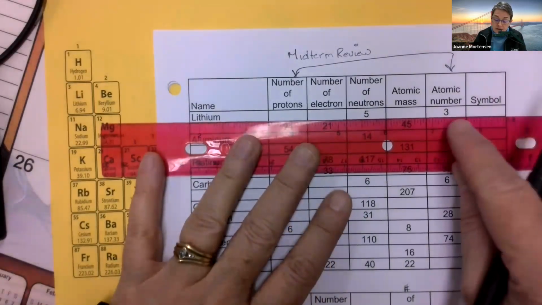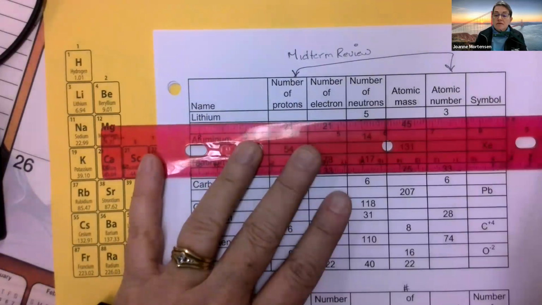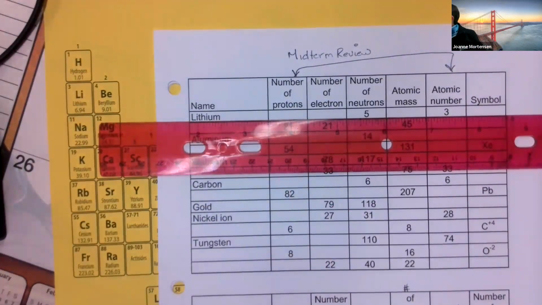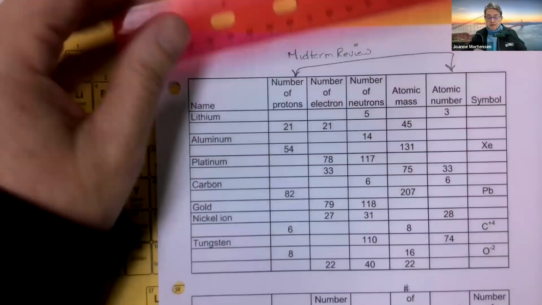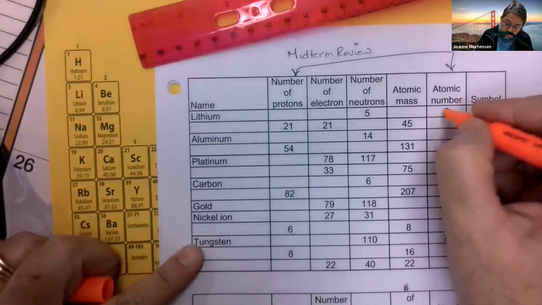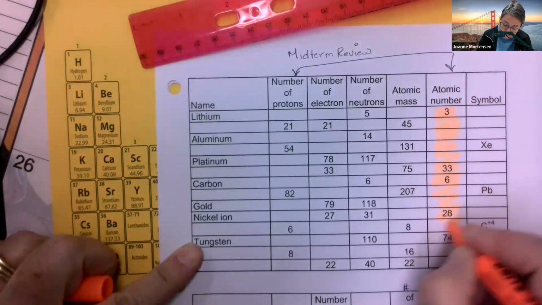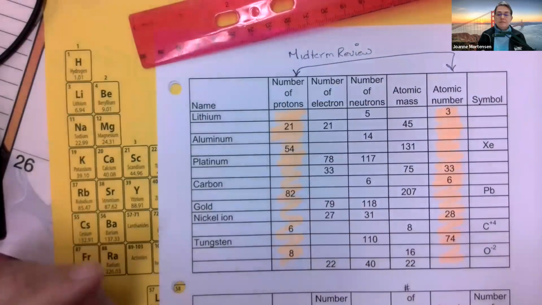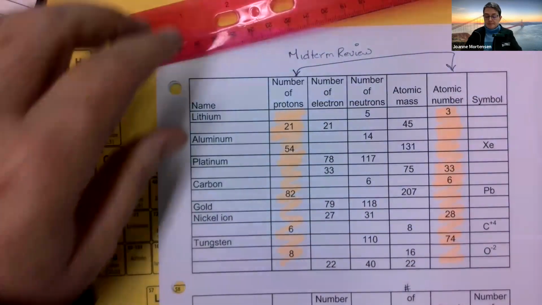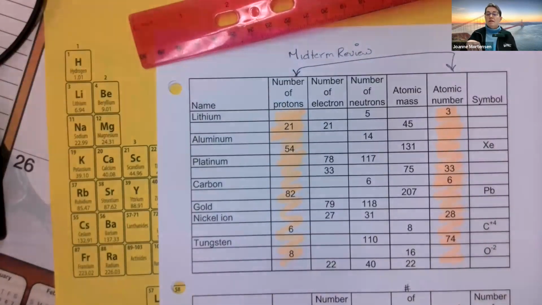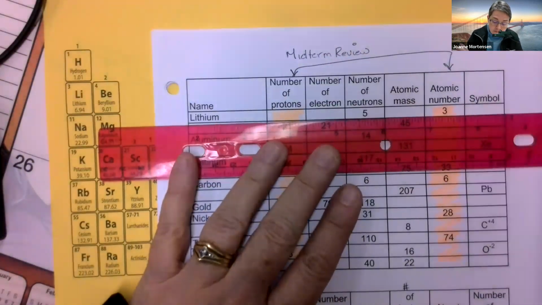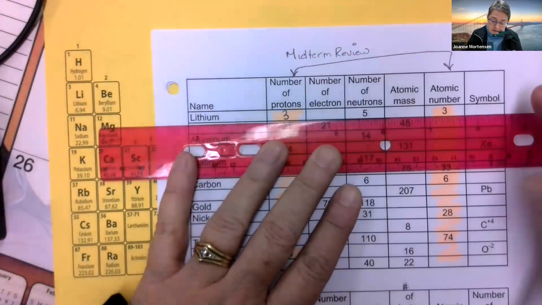So if I know that the atomic number and the number of protons are always the same, this column and this column, then if I have a number in one of the columns, I'm going to write it in the other column without even thinking. 3 goes there.